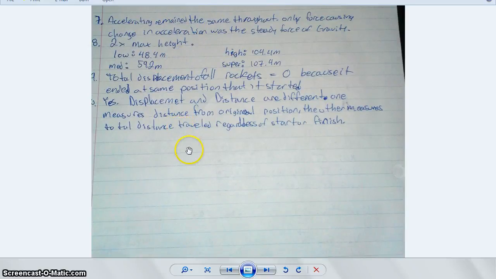And then number 8, what was the total distance that the rocket traveled? So that's just everything that it traveled regardless of anything. If it starts here and then it comes up here and it goes back down to the floor around where it started, it's just the addition of all that. So the low one traveled about 48.4 meters, the medium traveled 59.2 meters, the high one traveled 104.4 meters, and the super traveled 107.4 meters.